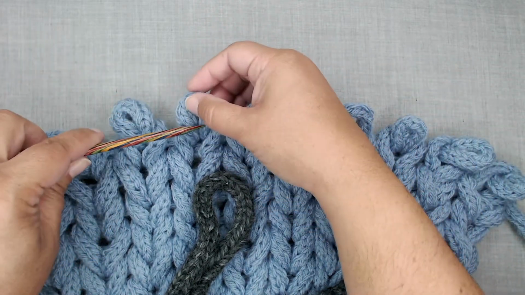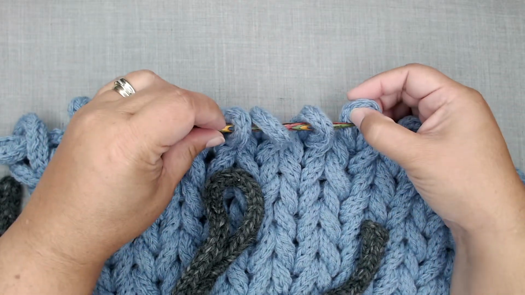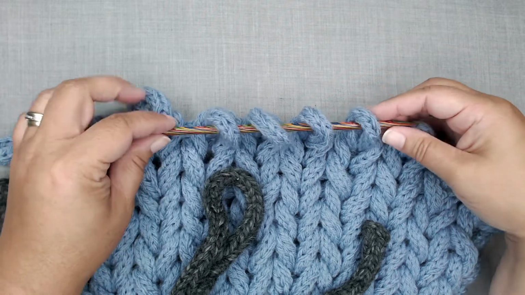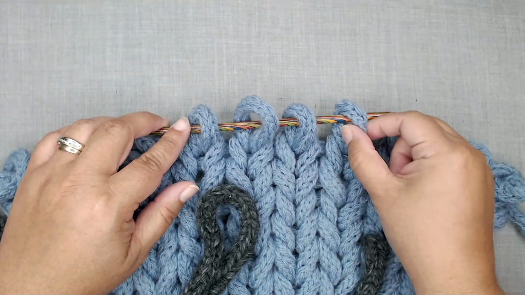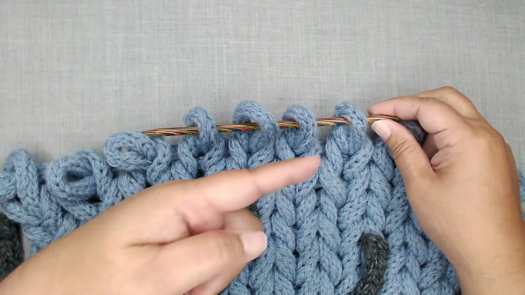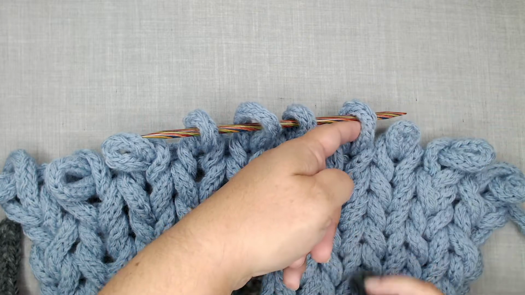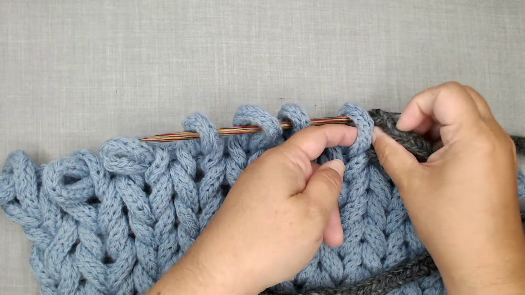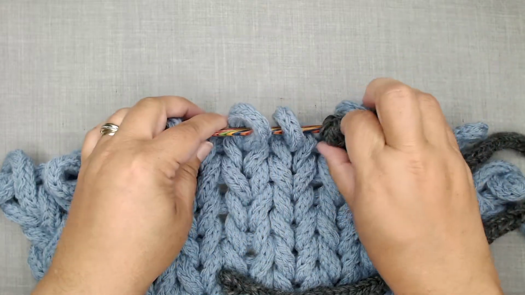So let's go back to our Western stitch mount where that right leg is in the front. And if we're going to knit a stitch when it's sitting on the needle like this, we come in to the front between the two legs. We take our yarn from behind and we pull it through to create a new stitch.